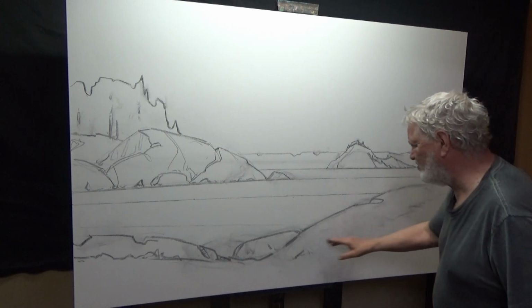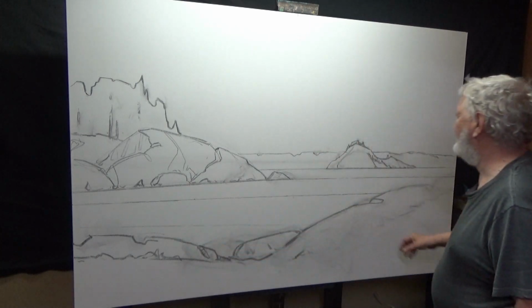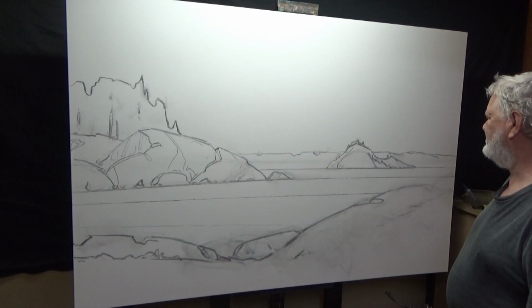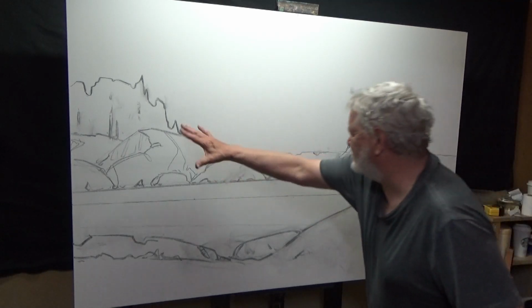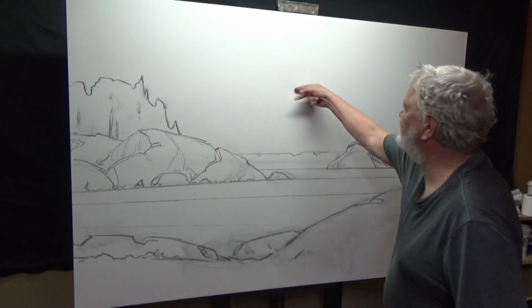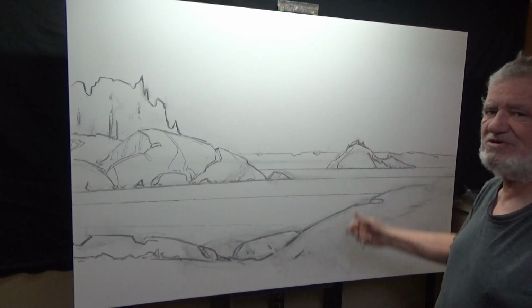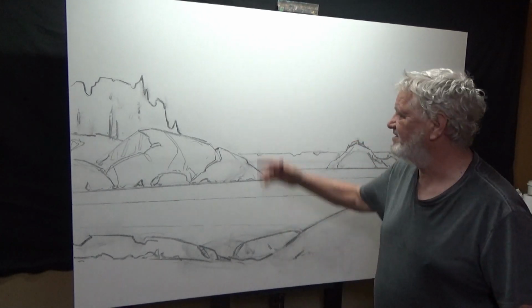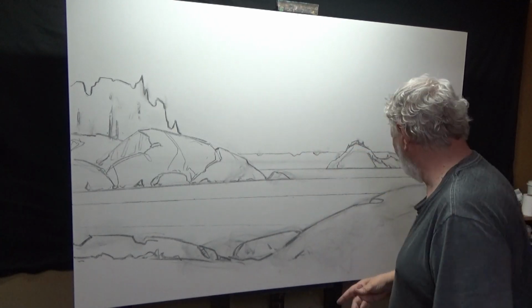I know this will mostly be dark down here. And right now it looks like there's all this content down here and it's an empty space up here. But the sky's going to be strong enough that it'll balance. You know, the two will balance. It's not going to be a problem.